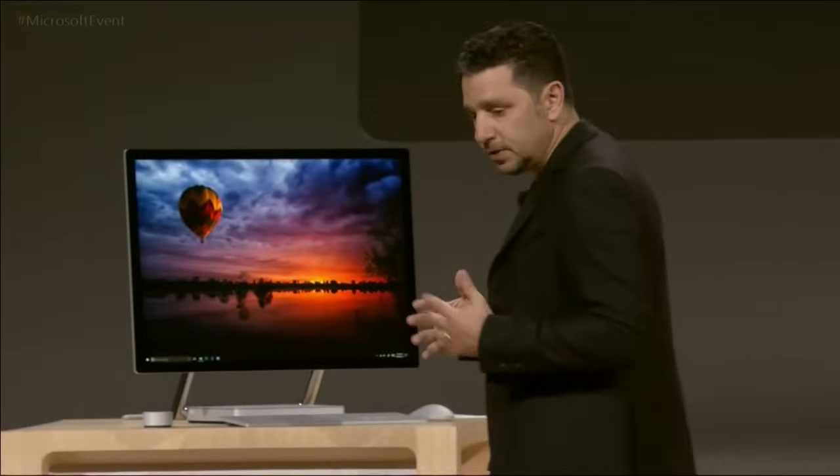Surface has always been about more. It was never as simple as just a desktop. Pro was more than a tablet. Book, it's so much more than a laptop. Even Hub, it's more than just a whiteboard. All of these are category-defining products.